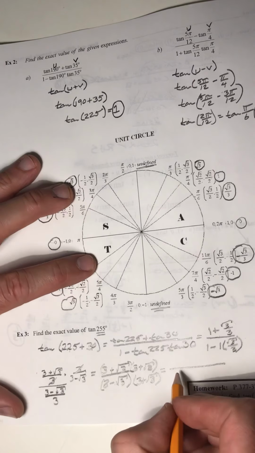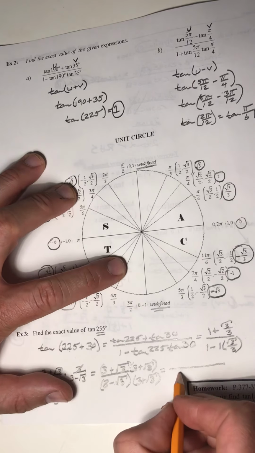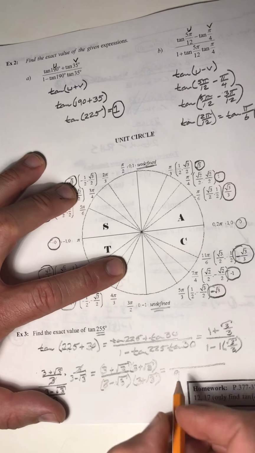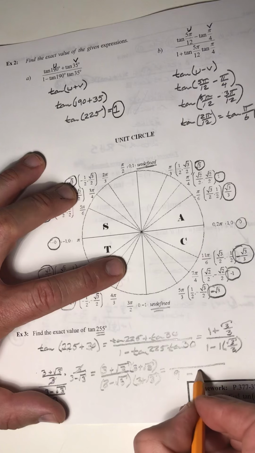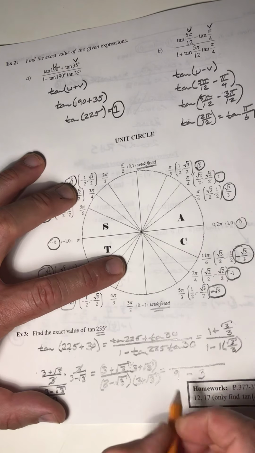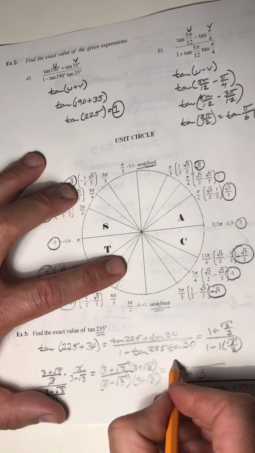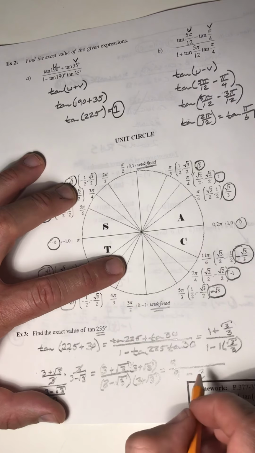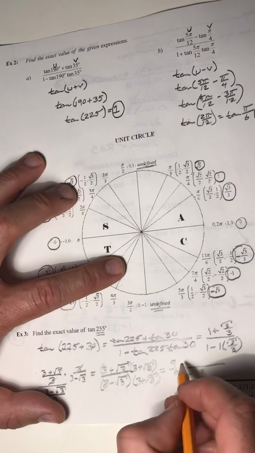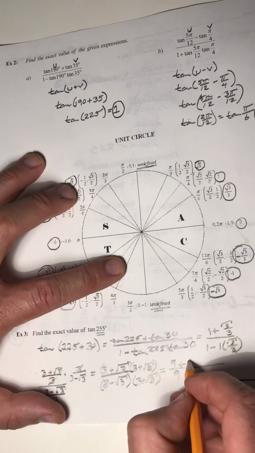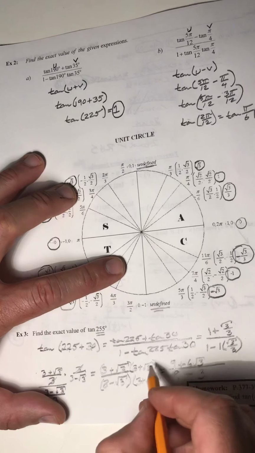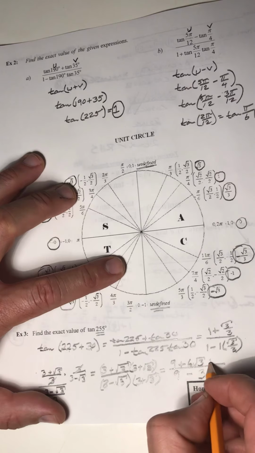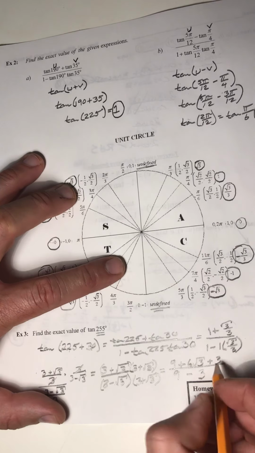So in the denominator, the FOIL is going to be from the first, I get 9. The outers and inners cancel. And from the last, I get minus 3. The FOIL in the top is going to be a 9. The outers are 3 radical 3. The inners are 3 radical 3. Adds the 6 radical 3. And the last, radical 3 times radical 3 is 3.